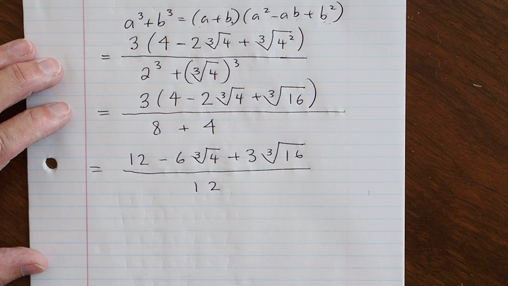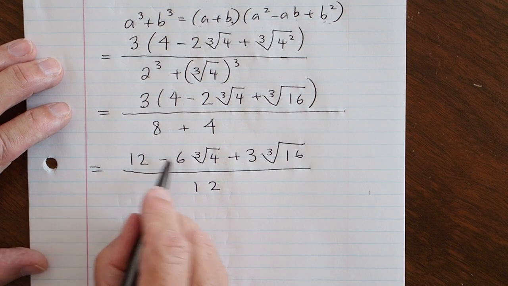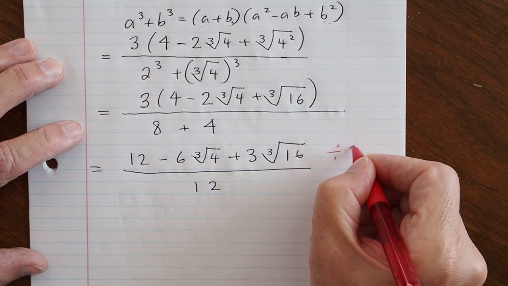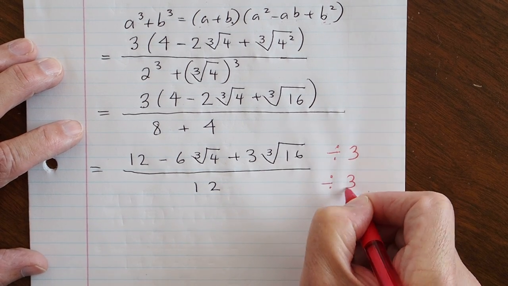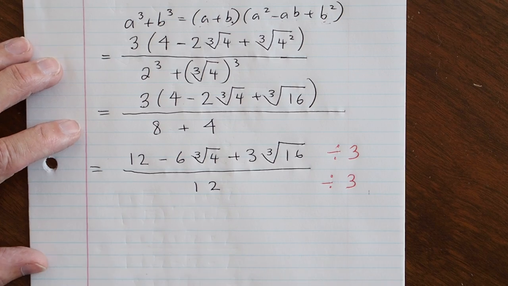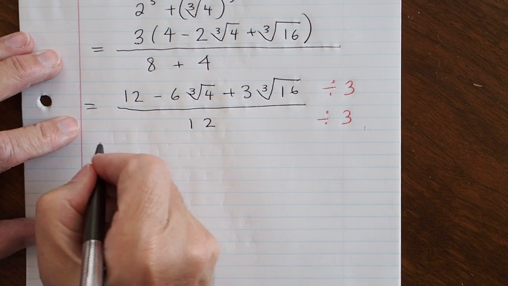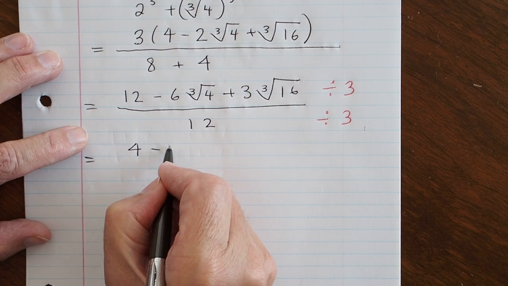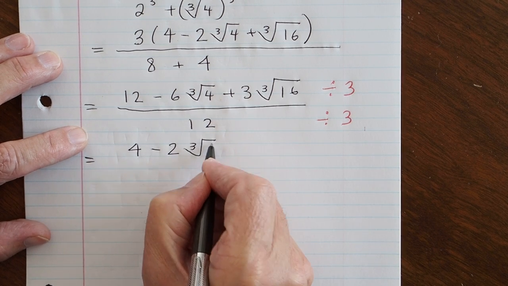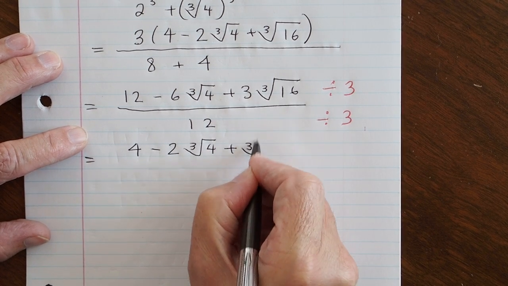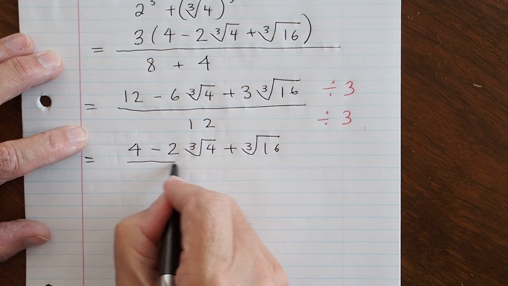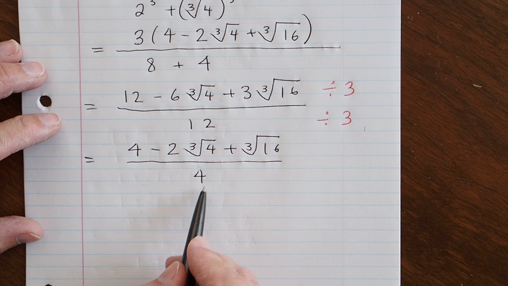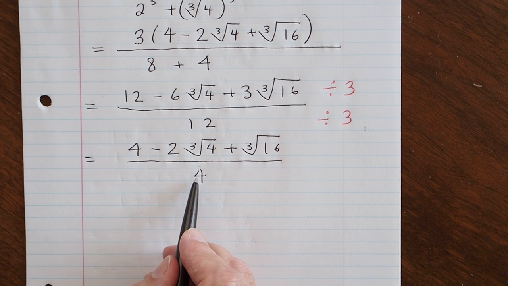This form here has some common factors in the top and the bottom. I can divide top and bottom by 3 to simplify it a little further. So that would give us this. Dividing by 3 would give us 4 minus 2 times the cube root of 4 plus the cube root of 16 divided by 4. And the denominator has been rationalized. No radical symbols appear there at all.